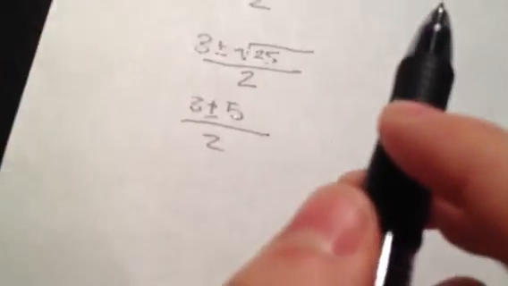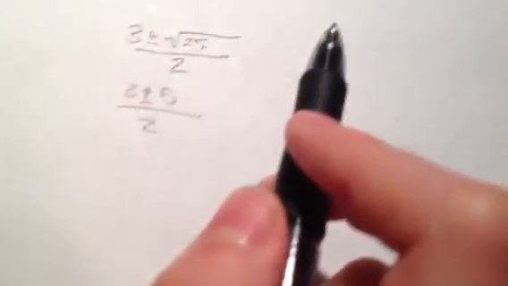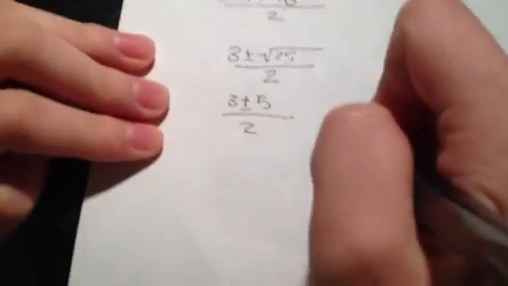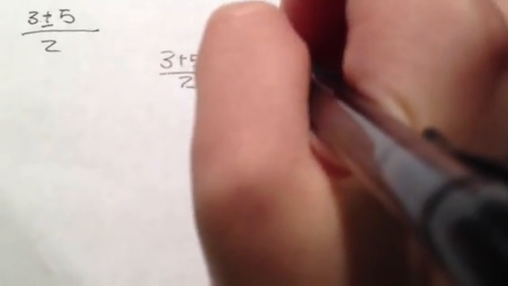Okay. So now we have plus and minus because in the quadratic formula, quadratic means 2, so we must always get 2 answers. So let's do plus first. 3 plus 5 over 2. So what's 3 plus 5? 8. 8 over 2, also known as 4. And the next one is 3 minus 5 over 2.